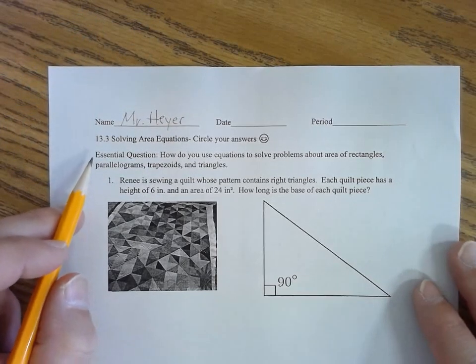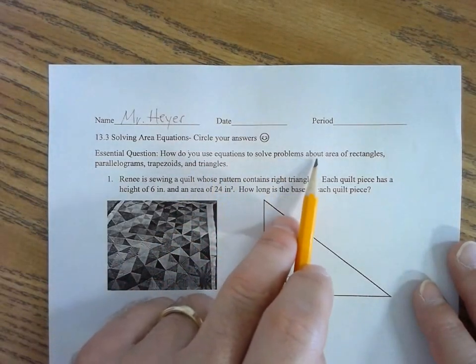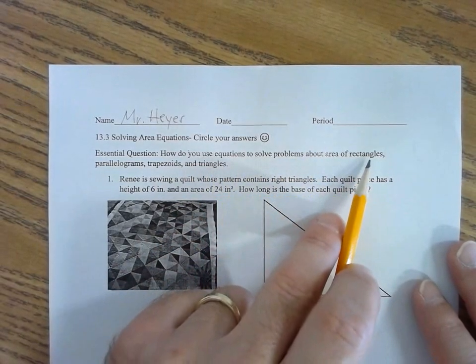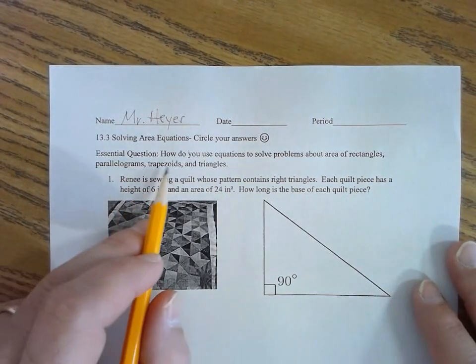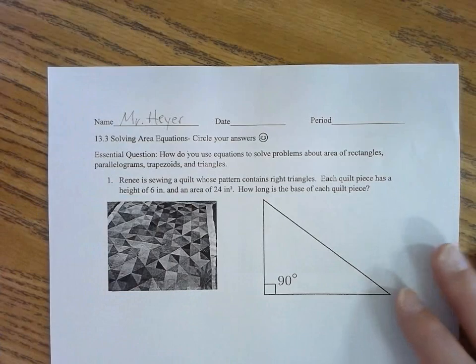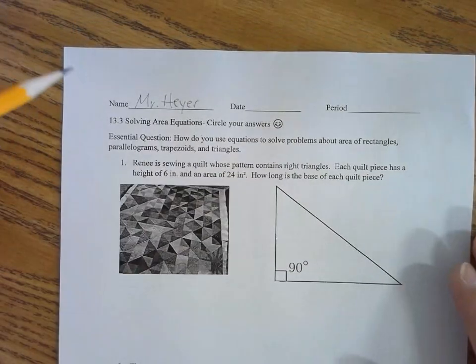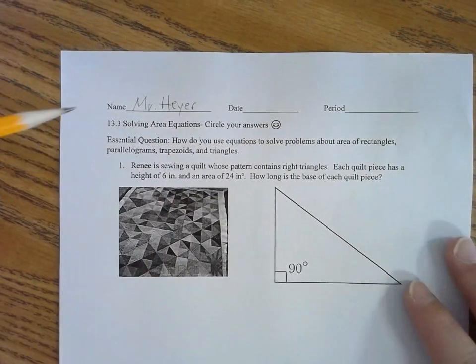So the essential question for today is, how do you use equations to solve problems about area of rectangles, parallelograms, trapezoids, and triangles? Okay, so we're going to look at 4 problems. Let's just go ahead and jump in here.